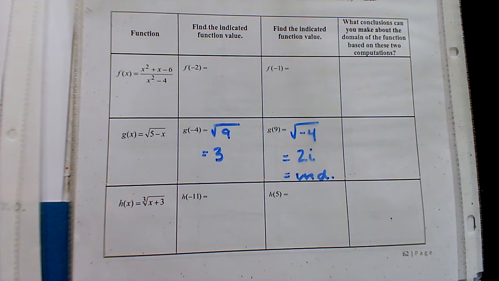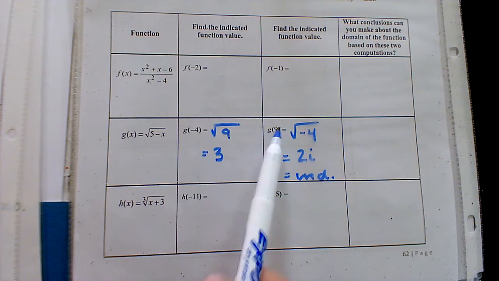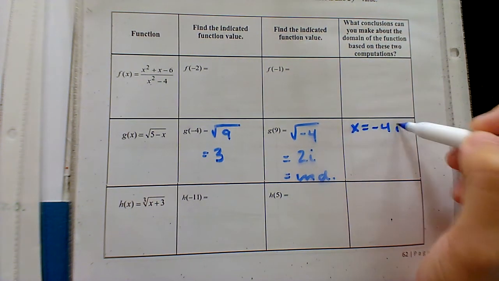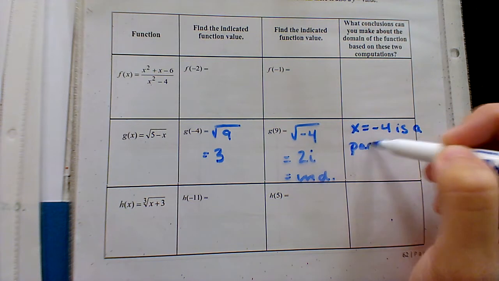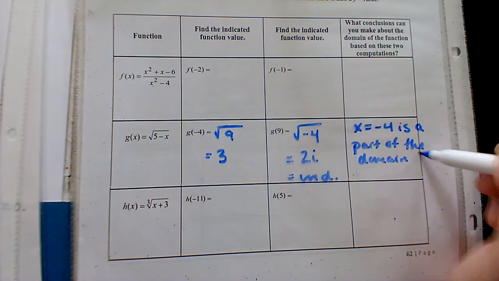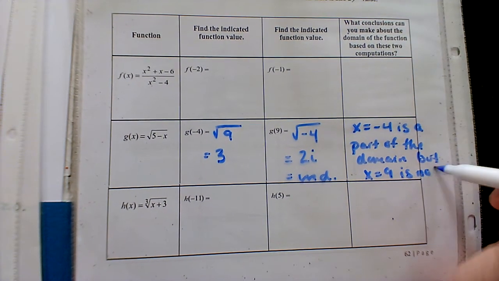So what we're going to try to do is just compare whether -4 or 9 are a part of the domain. And yesterday we said our definition of domain were x values that produced or resulted in a y value. So notice how -4 did give us a y value, whereas 9 did not. So we can say x equals -4 is a part of the domain, but x equals 9 is not.